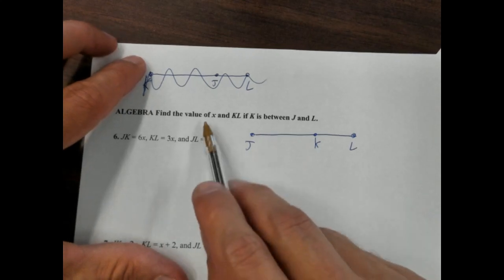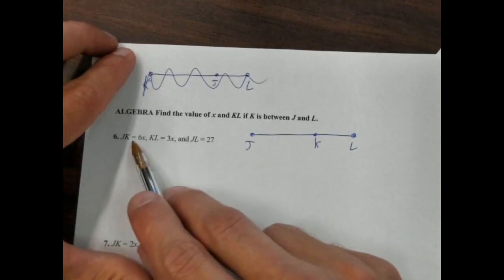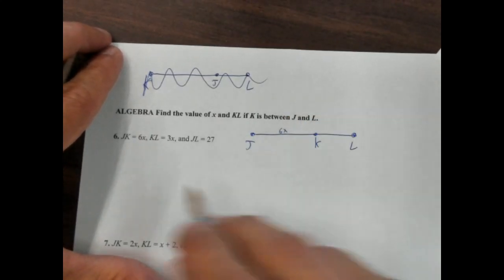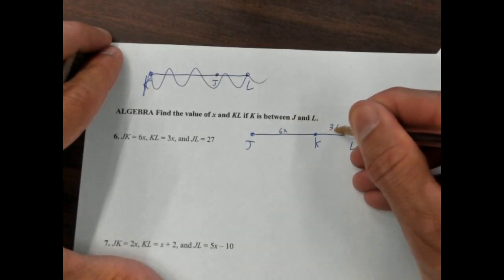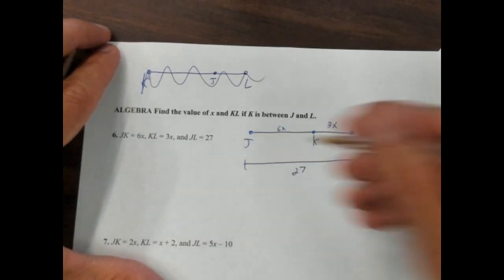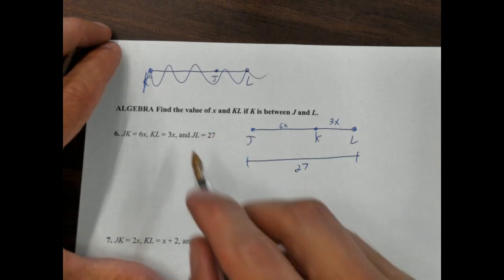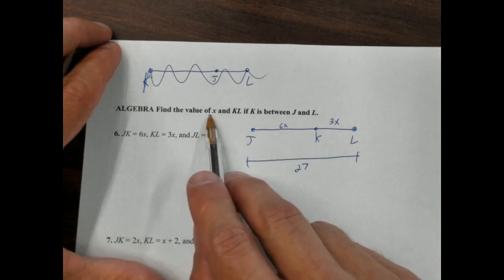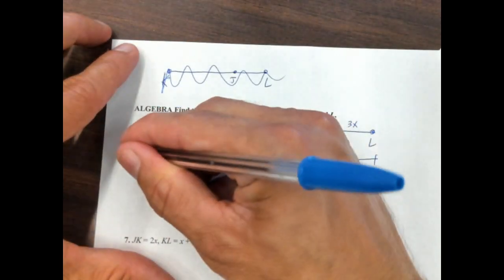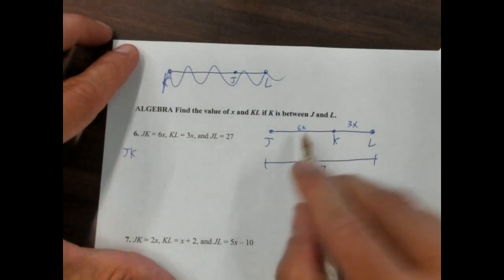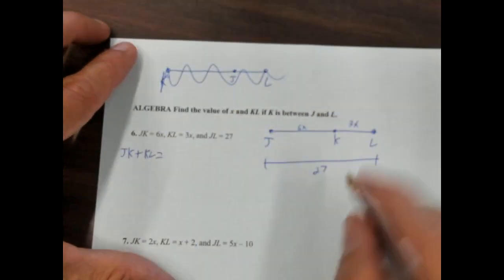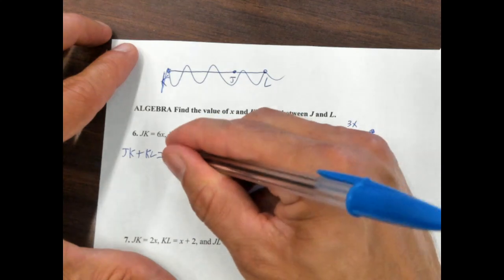Okay, now we're looking for x and the value of KL. So JK is 6x. So 6x will be this length here. KL is 3x. And JL, the entire line segment, the large one, is 27. So we have to solve for x, and we have to solve for KL. So I'm going to write this out as a segment addition postulate. JK, which is this little line segment here, plus KL, which is that little line segment there, is equal to the entire line segment, which is JL.